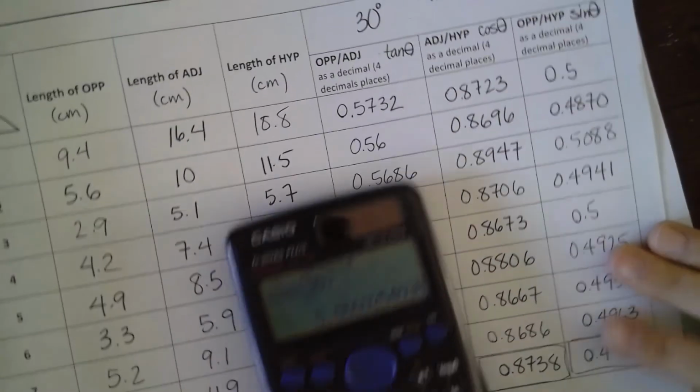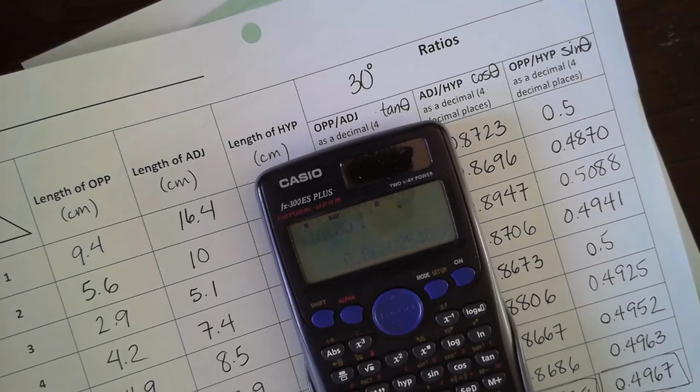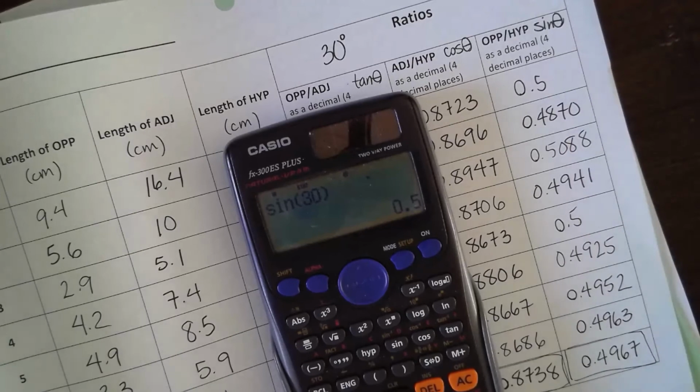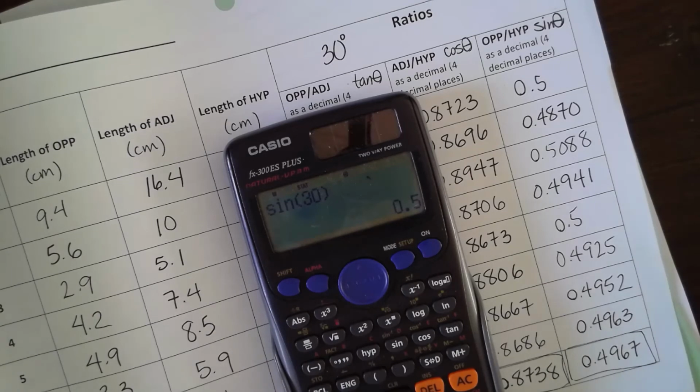And then last but not least, sine of 30 degrees is 0.5. And we actually got 0.5 exactly twice on our chart here, and really close otherwise. So these are the exact values. Your calculator is going to have the exact values. If you take grade 12 pre-cal, you'll have to memorize that sine 30 is 0.5, but I'll show you how to do that later, so don't worry about that.